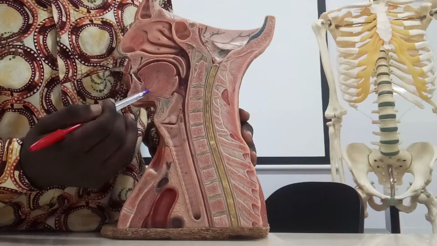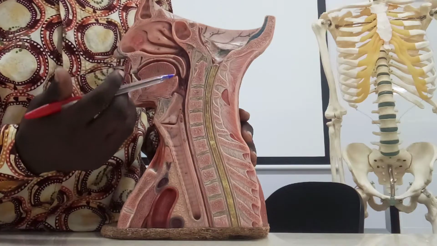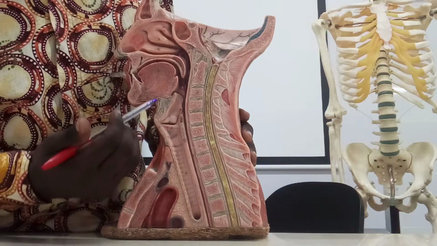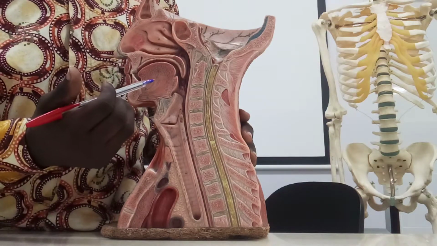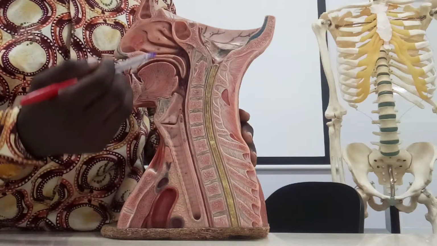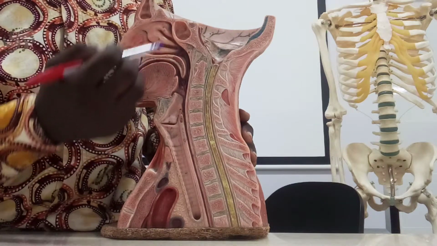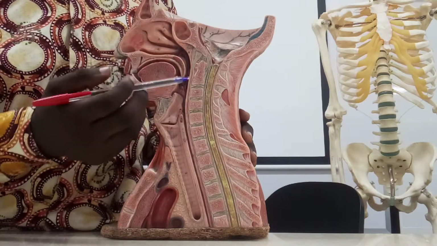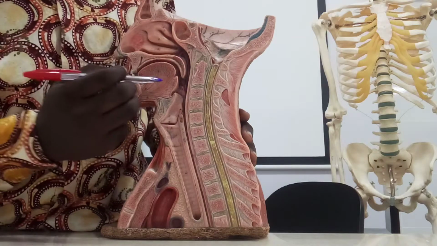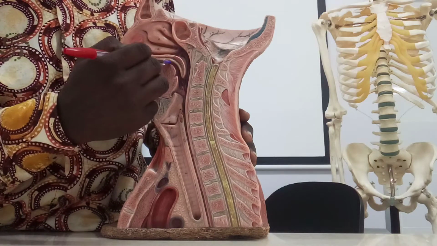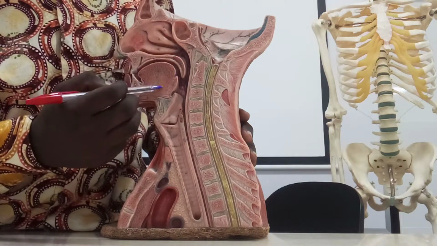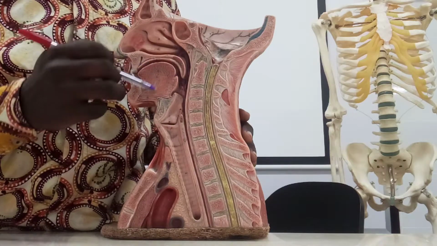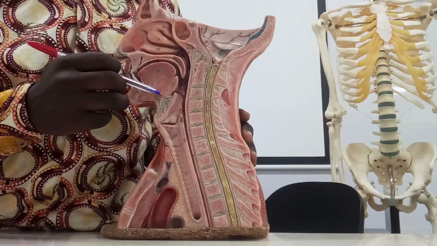So remember, if it is hyoglossus, then it's going to come from the hyoid bone to the tongue. And if it is the styloglossus, it's going from the styloid process of the temporal bone to the tongue. Again, we can also have the palatoglossus, and for palatoglossus, it's coming from the palate to the tongue. So these are some of the muscles, but mainly we see the genioglossus muscle.